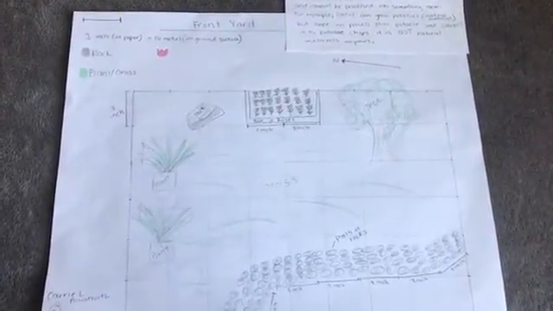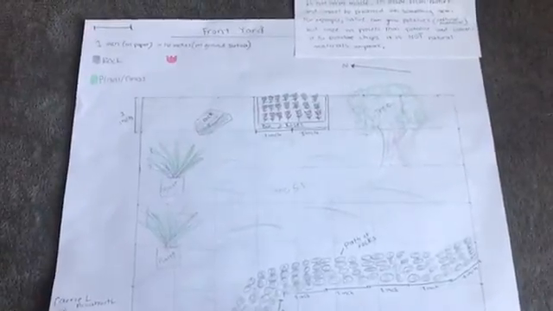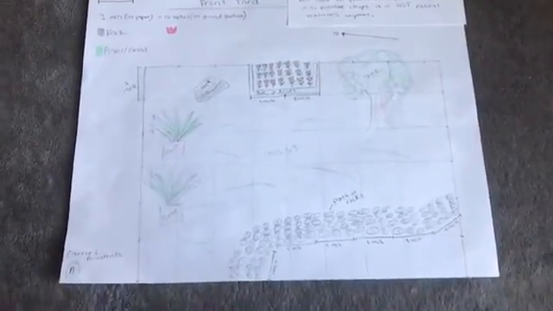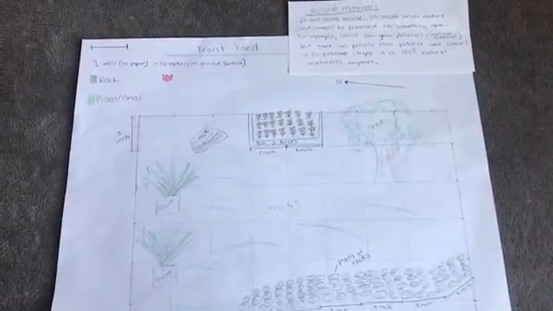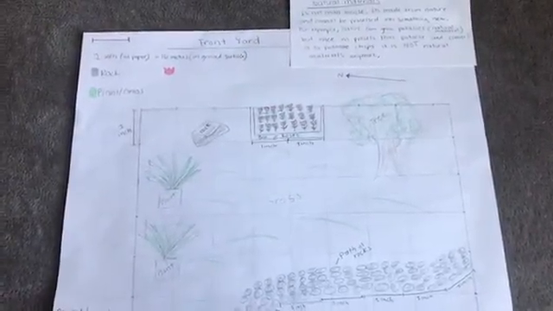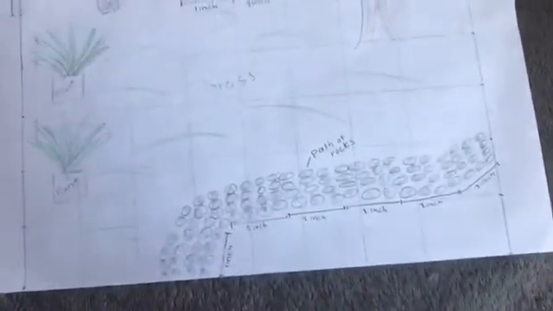And also another thing that I struggled with was how to measure the distances. So what I did was I went outside and I measured the path of rocks.